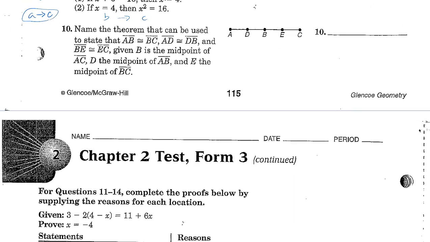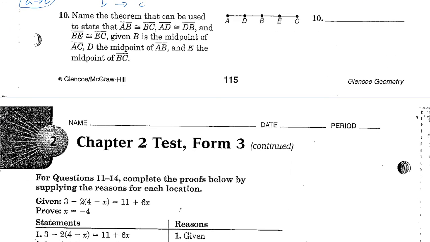Name the theorem that can be used to state that if AB is congruent to BC and AD is congruent to DB, and this is a lot of stuff. Okay, so AD is the same as DB, and BE is the same as EC, 2 marks. And AB is the same as BC, okay?